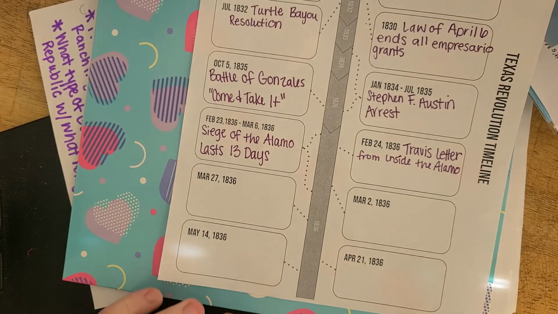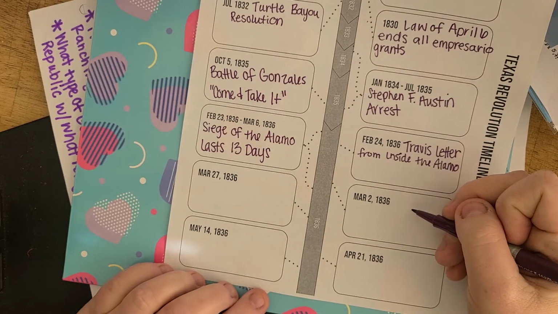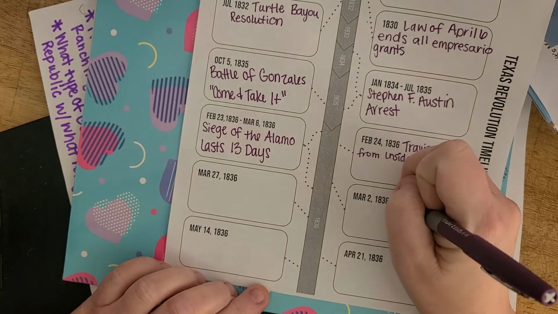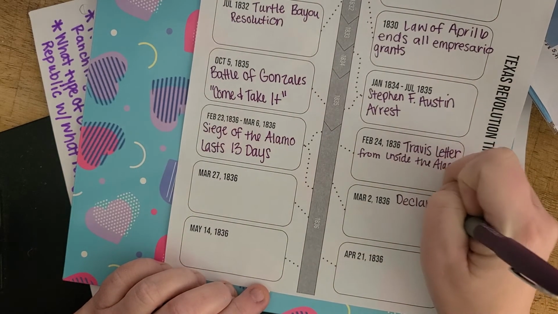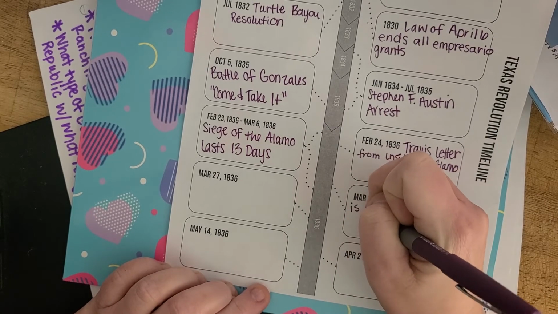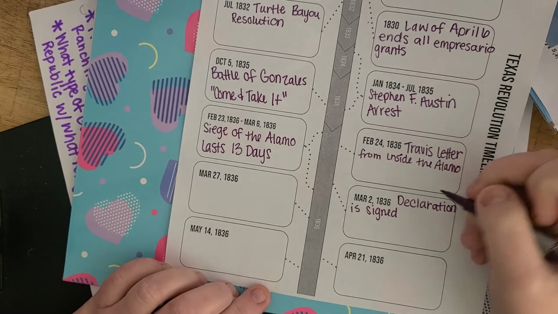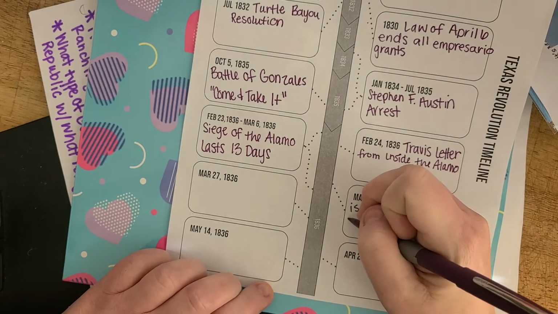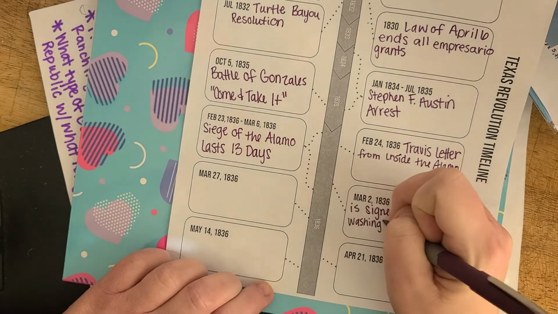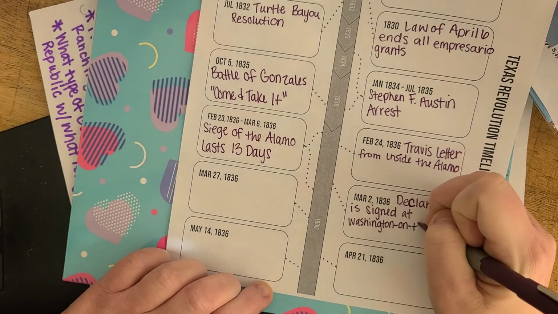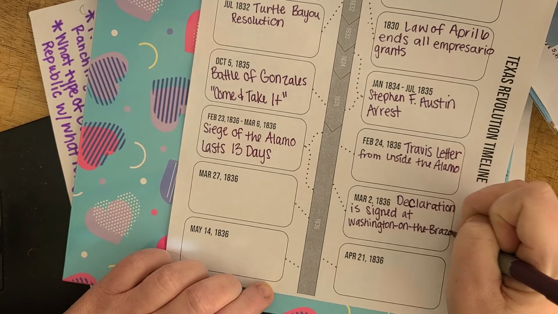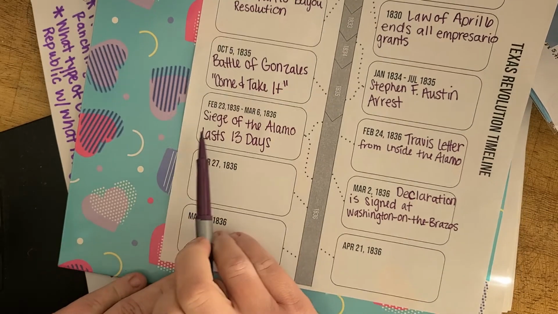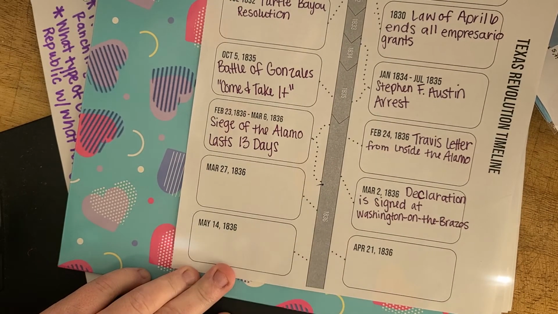Something to think about. Okay, next major event that happens during the siege of the Alamo is the Declaration is signed. Remember, George Childress wrote this at the Constitutional Convention at Washington on the Brazos. Declaration is signed at, I'm going to try to fit all of this in there, but I don't know if I can. Washington on the... Oh, almost. I almost made it. Okay, Declaration is signed. The next major event, oh, the Alamo falls right there on March 6th.